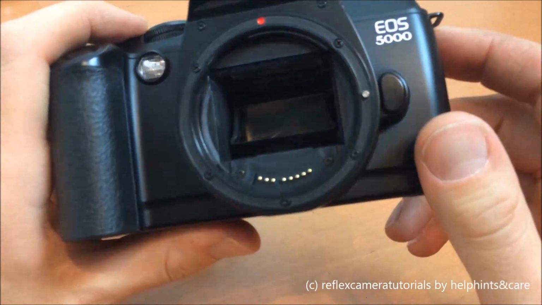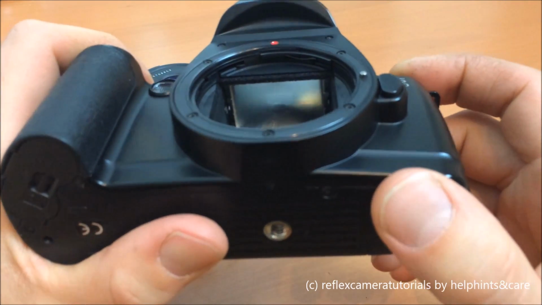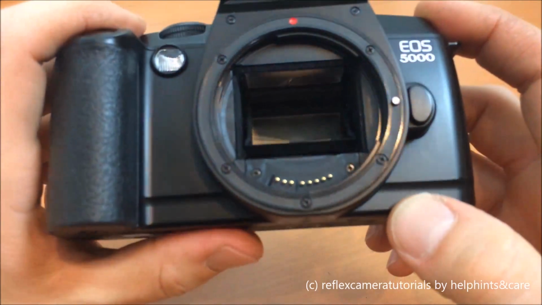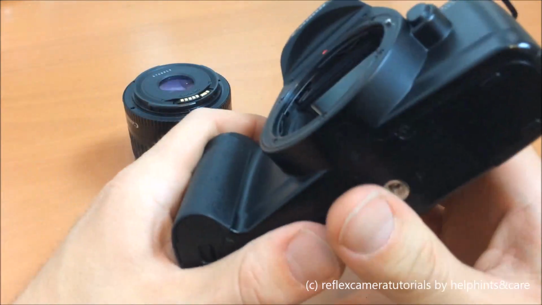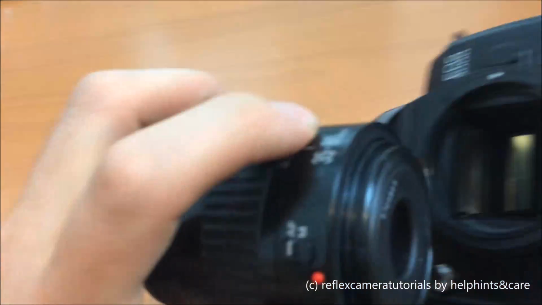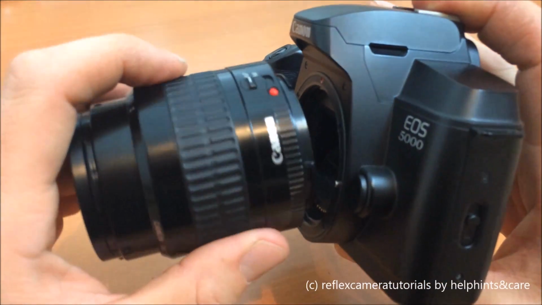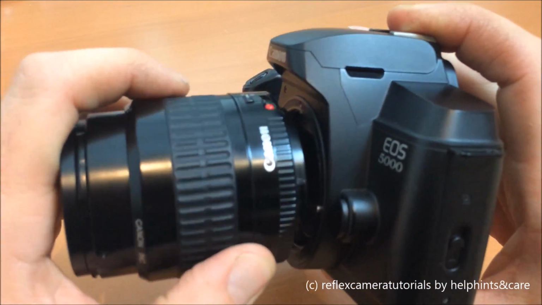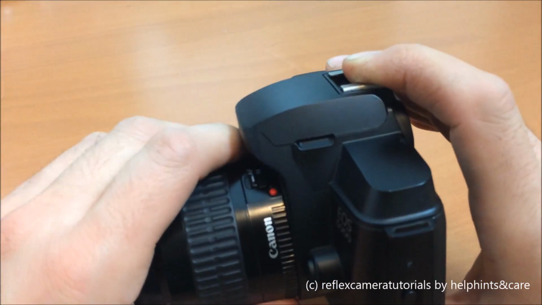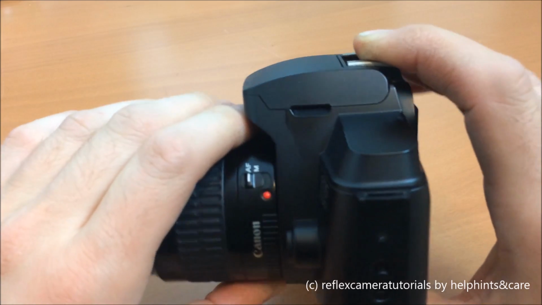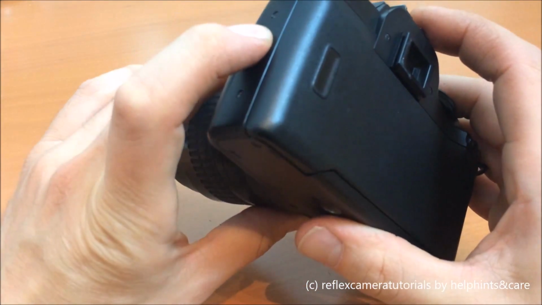We can also see the mirror, all the two mirrors. So we will open it up, put the lens back on it. Of course, as on every EOS, you center the red point to the red point on the body, and then you have to turn it almost a quarter to the left.